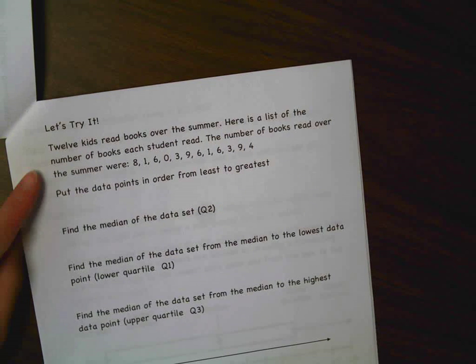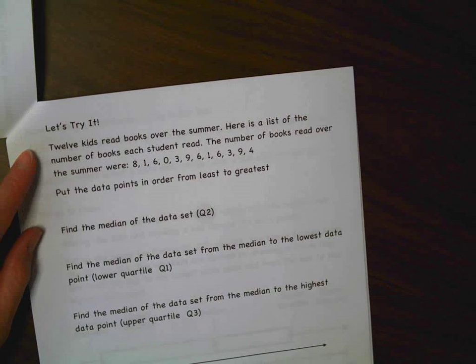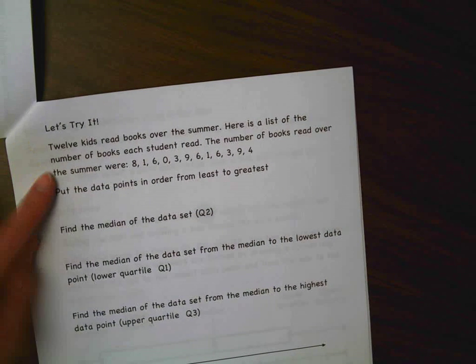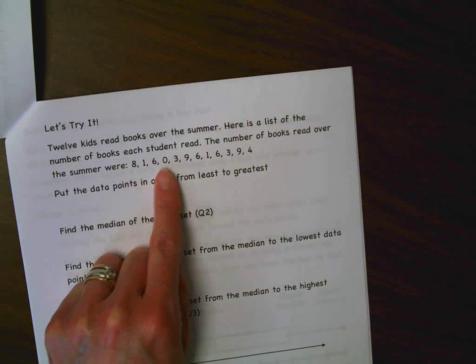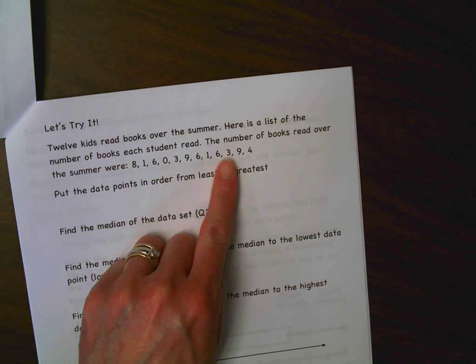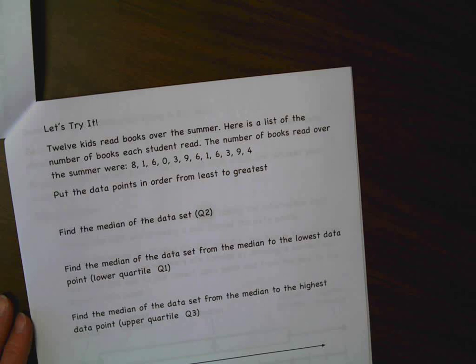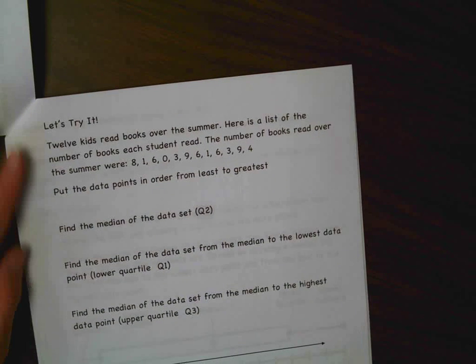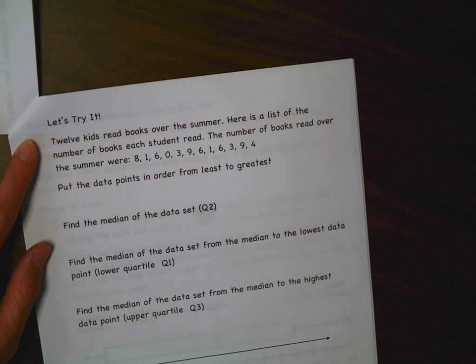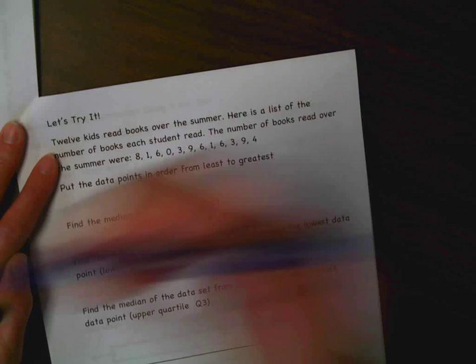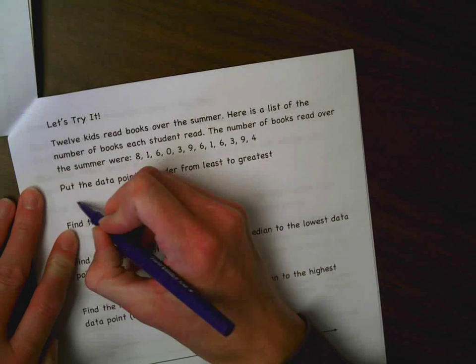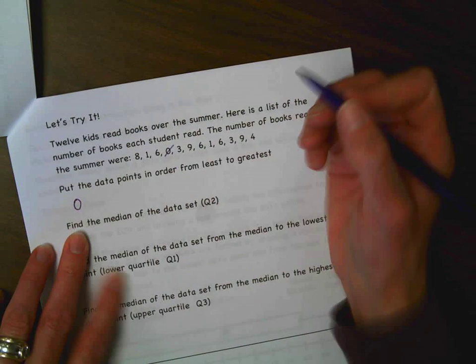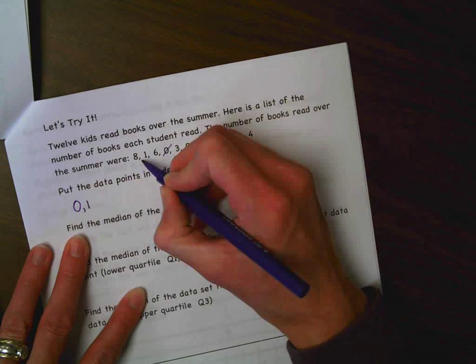12 kids read books over the summer. Here is a list of the number of books each student read. The number of books read over the summer were 8, 1, 6, 0, 3, 9, 6, 1, 6, 3, 9, 4. Okay, so remember, the first thing that we're doing is we have to write all of the data points in order, and we're going to do it from least to greatest. So the smallest point I have is 0. We'll cross that out as we write it.